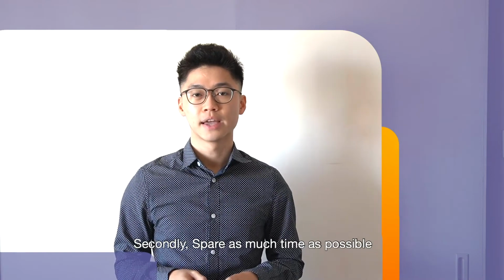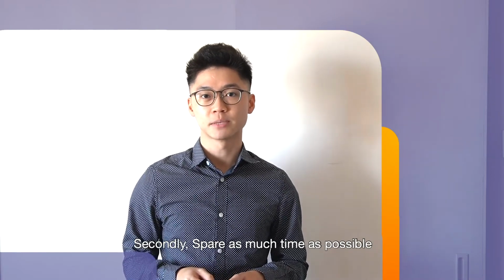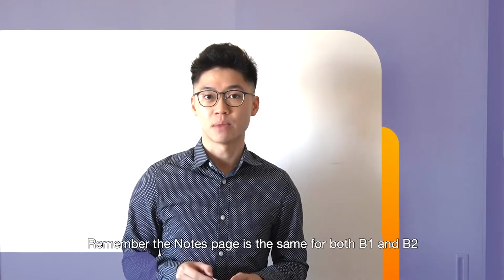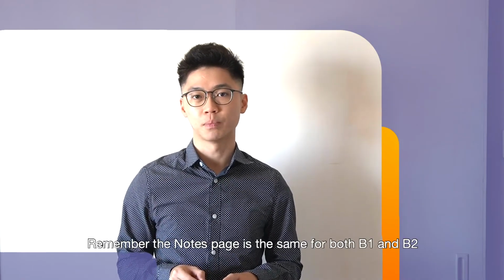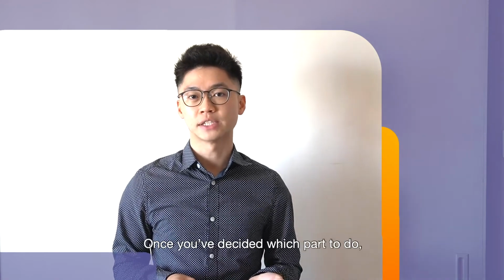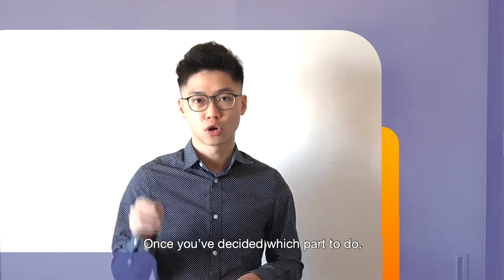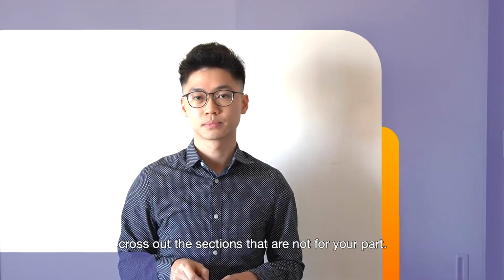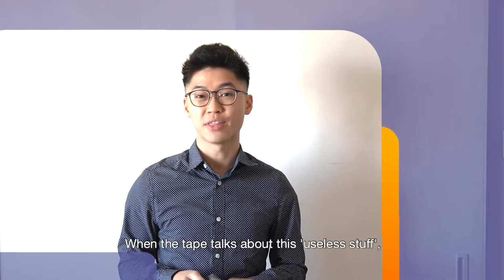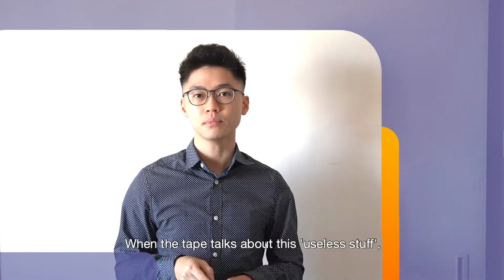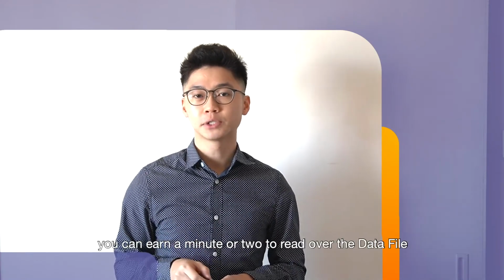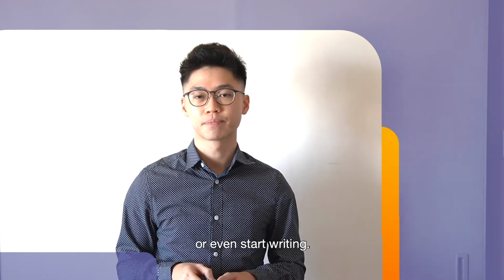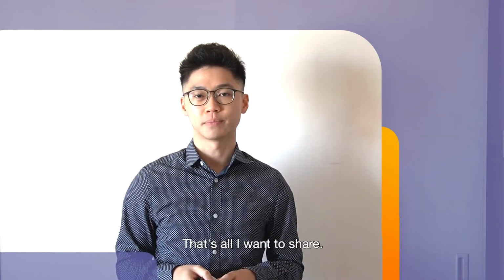Secondly, spare as much time as possible. Remember, the note sheet is the same for both B1 and B2. Once you've decided which part to do, cross out the sections that are not for your part. When the tape talks about this useless stuff, you can earn a minute or 2 to read over the data file or even stop writing. That's all I want to share.